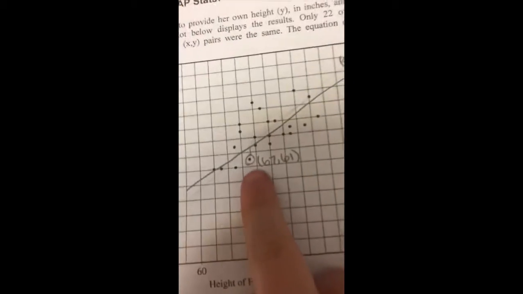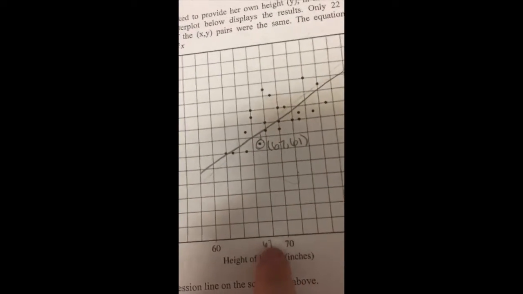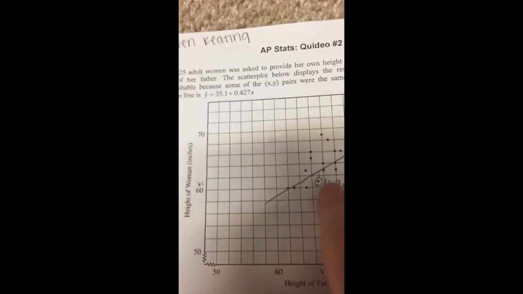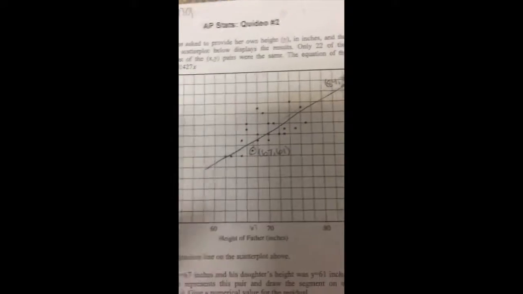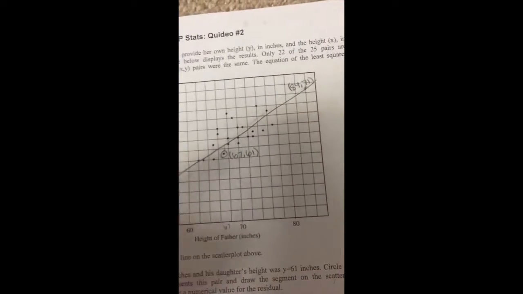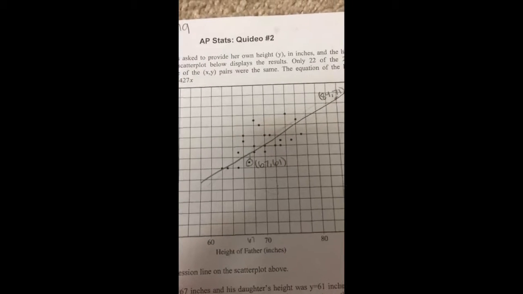Part B is basically saying that there is a father who had a height of 67 inches and a daughter's height of 61, and it asks you to circle that point on the scatter plot, which I did right here. We have that x value of 67 and that y value of 61 representing both of their heights. So yeah, that value is circled and connected with a line segment to that line of best fit, and I calculated that residual value right over here.